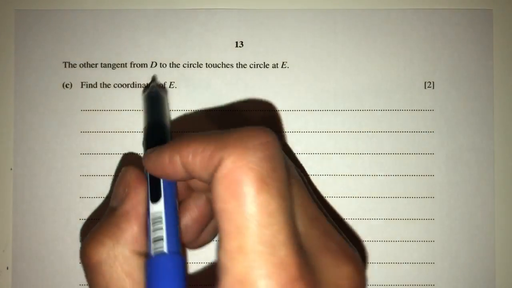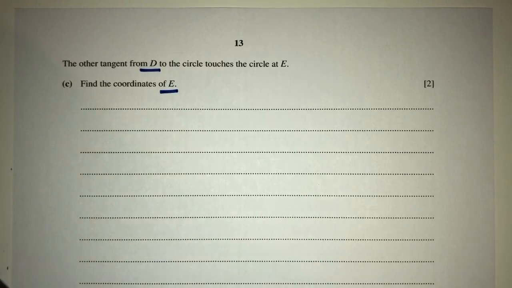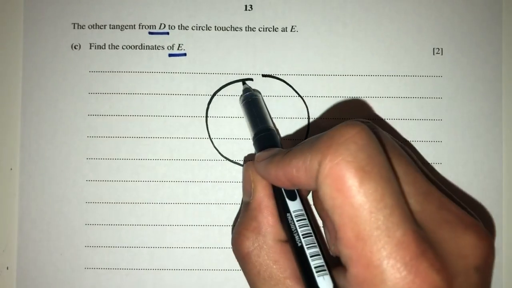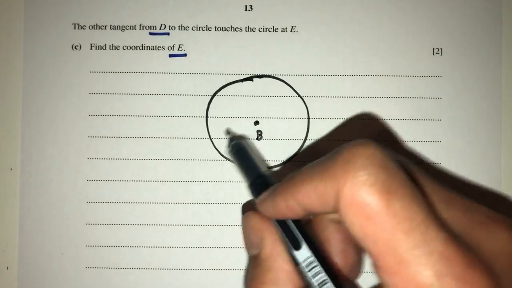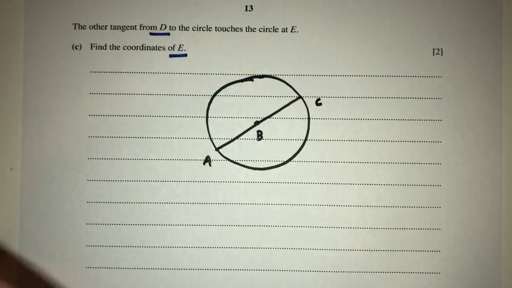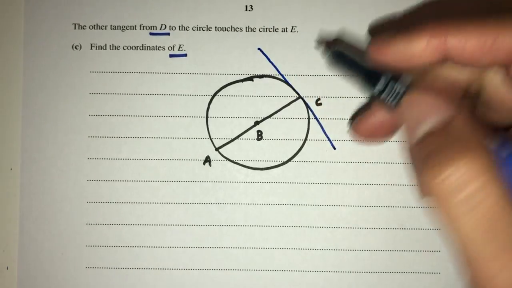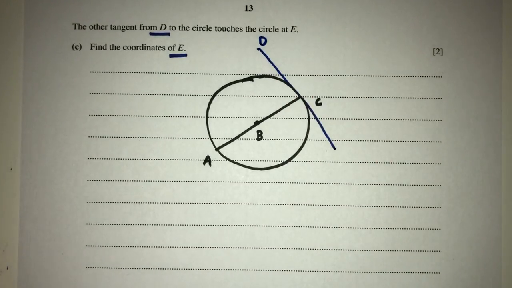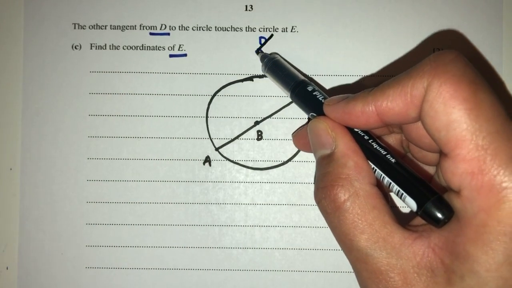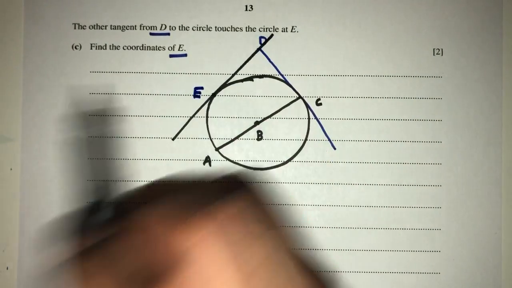Now the other tangent from D to the circle touches the circle at E. Find the point E. So pretty easy. Again, it is always best to draw something so you understand what's happening. So circle here. This is the point B. This is A, B, C. Now we know that D is exactly on top of B. This is the line D here, right? And the other tangent from D will be where? It will be in this direction, somewhere over here. This will be your point E. So we have to find the point E.